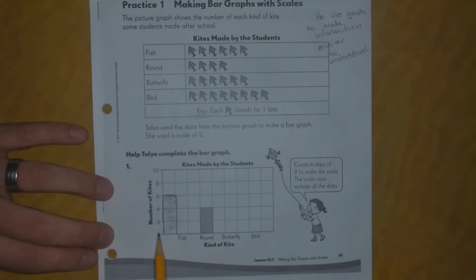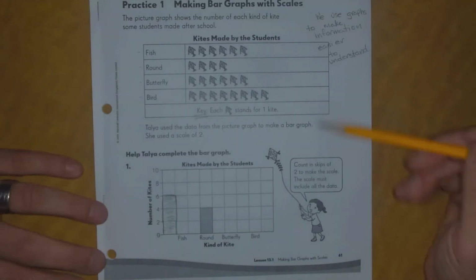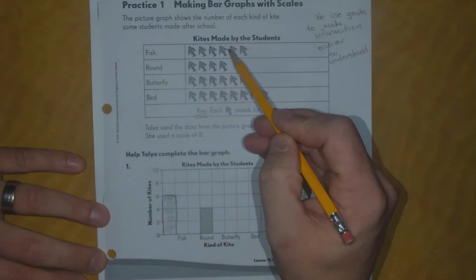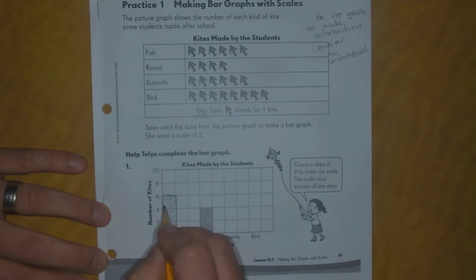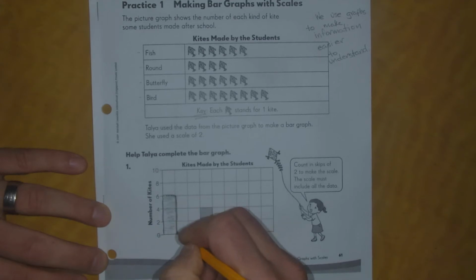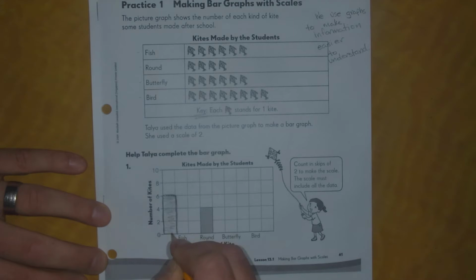So over here on the scale, you have 0. No children made this kind of kite. 2 kids made this kind of kite. 4 kids made this kind of kite. 6 kids made this kind of kite. Okay, and you keep going up the scale depending on the information you have. So yesterday we counted and we said 1, 2, 3, 4, 5, 6 kids made fish kites. So we drew our line at the 6. We boxed it in. And then I told you don't have to color these in completely, as long as it's clear that you can see my bar goes up to 6 kids.